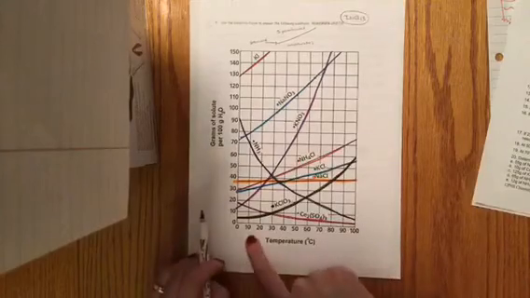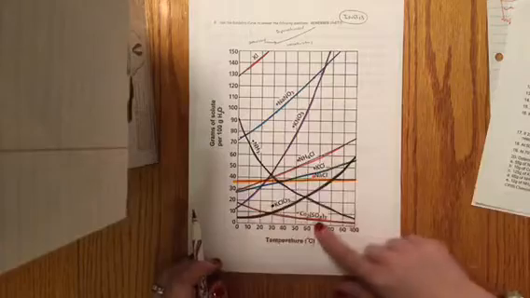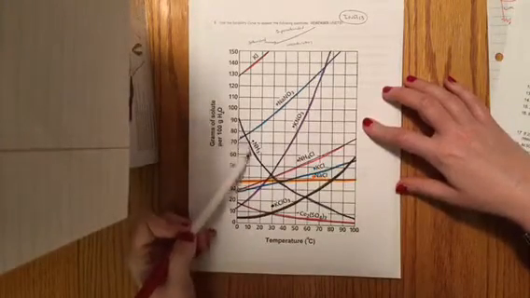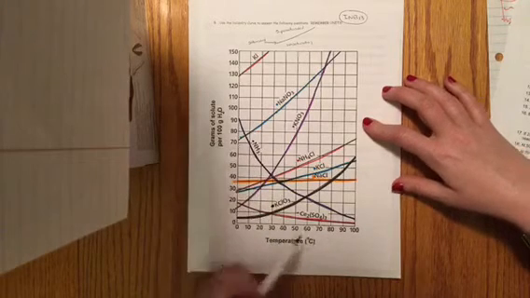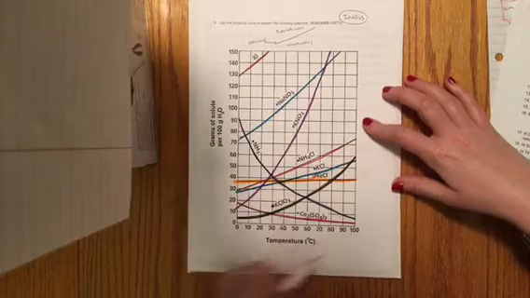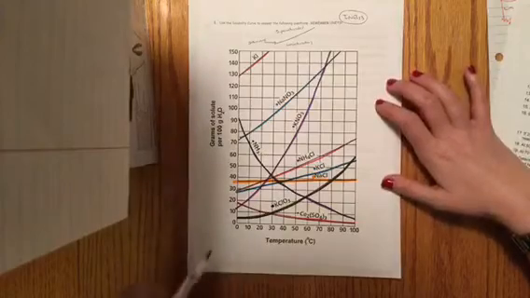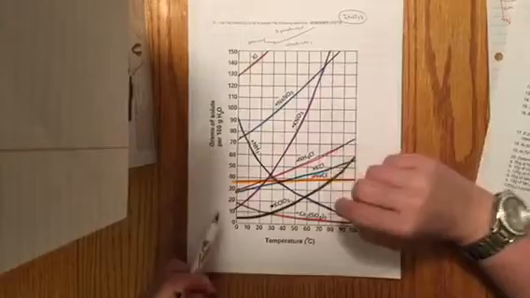I noticed that for the most part, as temperature increases, the amount that is able to dissolve increases, with the exception of a couple of compounds. NH3, as it gets hotter, it decreases. That's ammonia. It's usually a gas, so that makes sense. And then I also have this Ce2(SO4)3. It decreases as the temperature increases. So that probably is also a gas. But we know, in general, whenever the temperature increases, the amount increases for a solid.